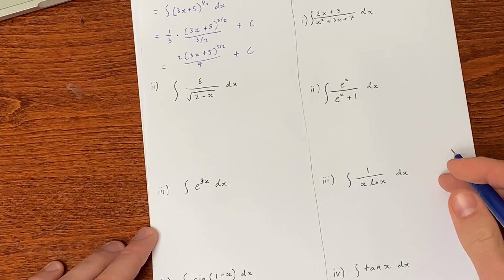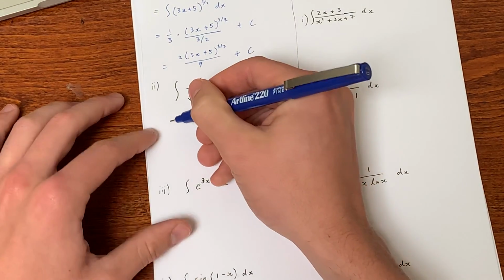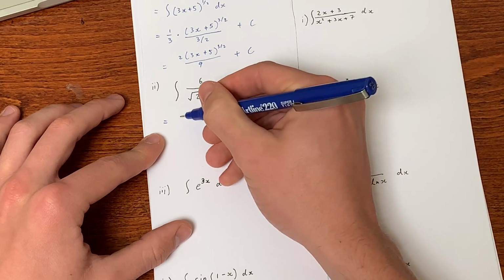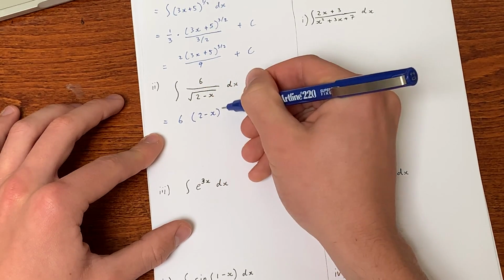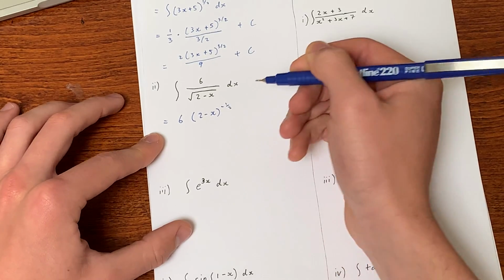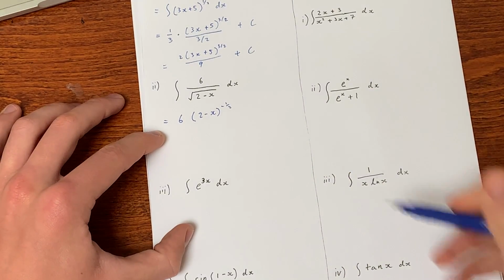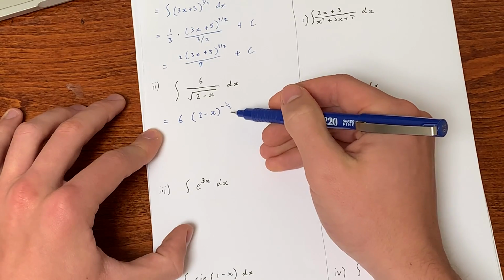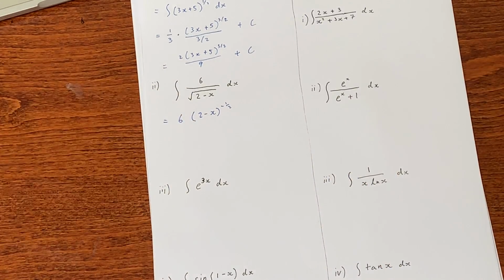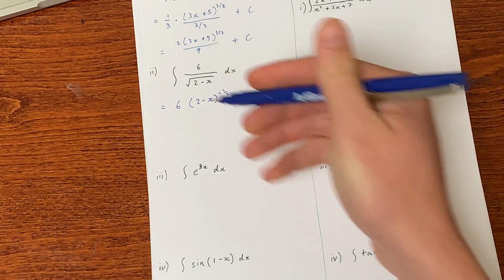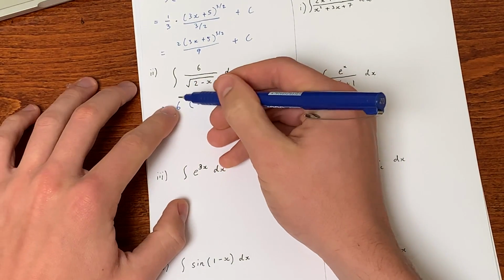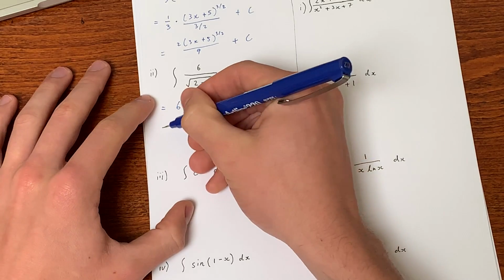Exactly the same deal for this next one, even though it's on the denominator. We can rewrite this as 6 outside of 2 minus x to the power of negative a half. And so even though this is a fraction, even though it's negative, it's still a number n, so we can still treat it in the exact same way that we would the other ones. And so we go, this 6 we don't worry about because it's a constant, so we just leave it out the front.